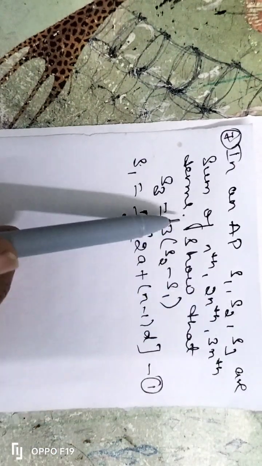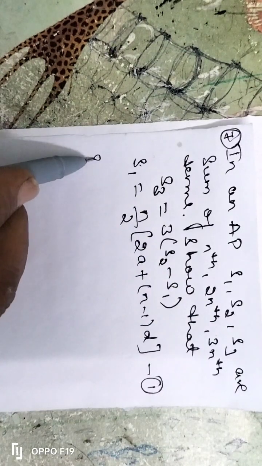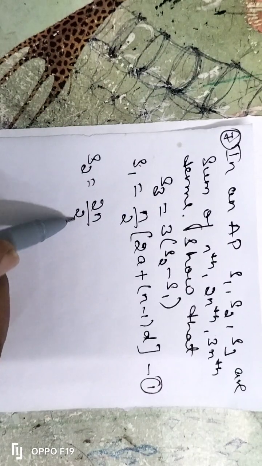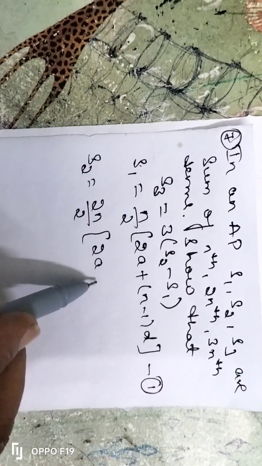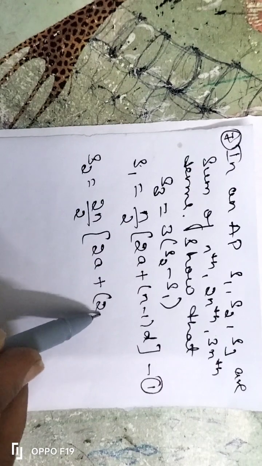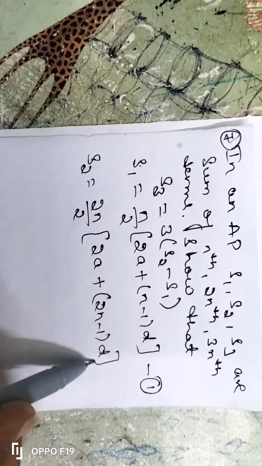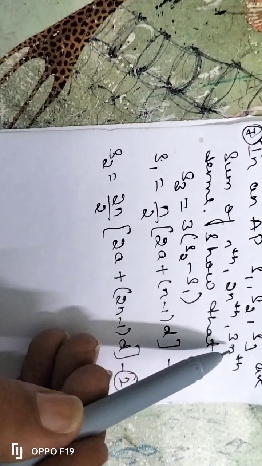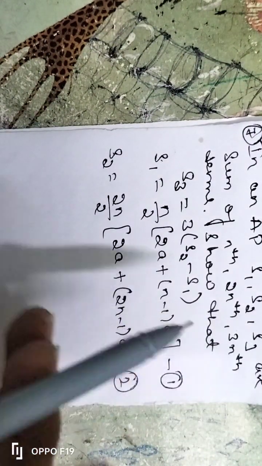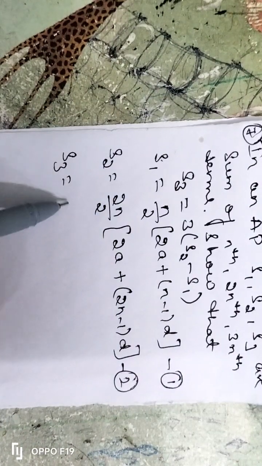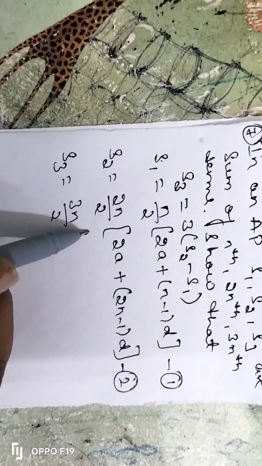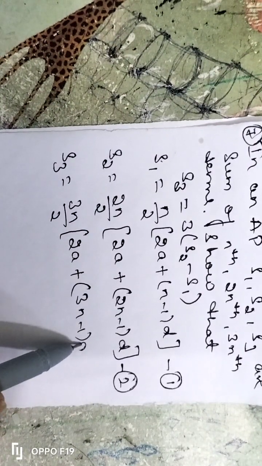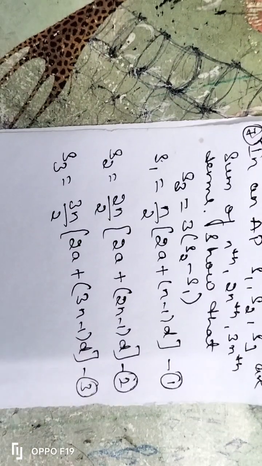Then what is S2? S2 is equal to 2nth term. In place of n, 2n divided by 2 into 2a plus 2n minus 1 into d. You call this as 2. Then what is S3? S3 is equal to 3nth term. S3 is equal to 3n by 2 into 2a plus 3n minus 1 into d. You call this as 3.